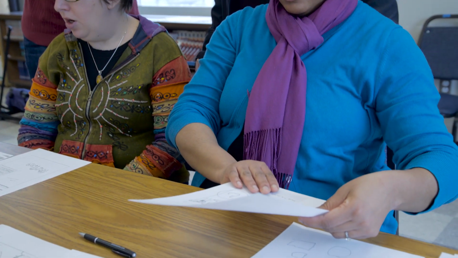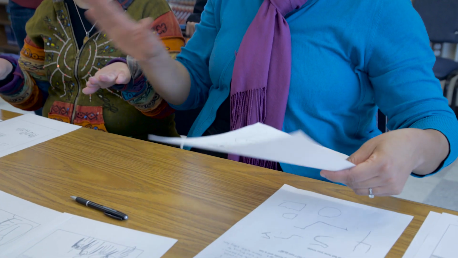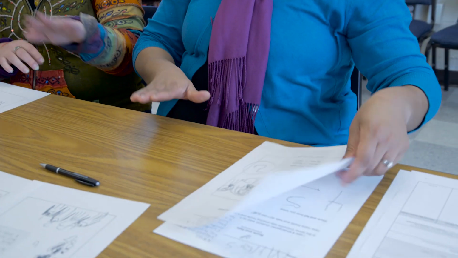I would say that's in the next category for the fall. Are we doing two piles now? Oh, we're doing two piles. Yeah, we're doing two piles. Okay.